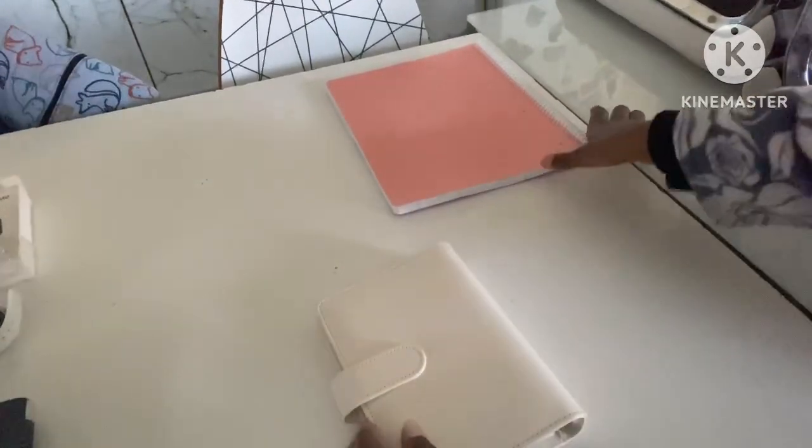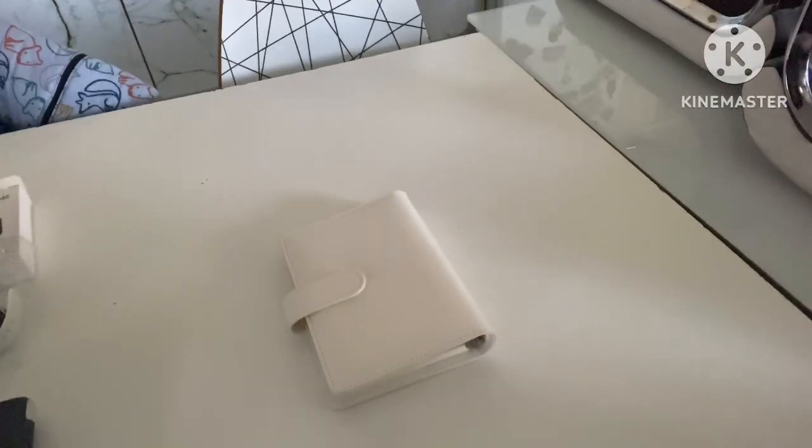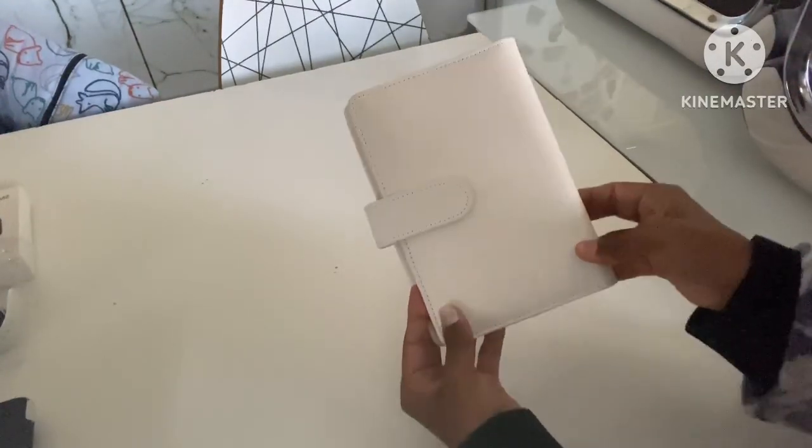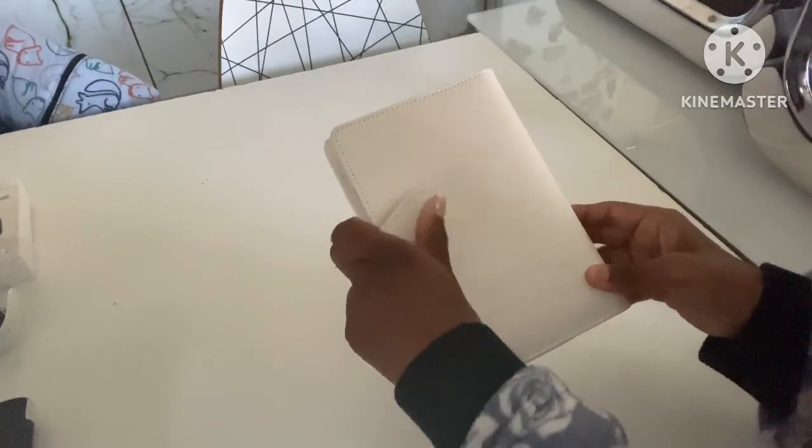my English and French classes. Then this little mini binder journal, as you're looking at, I bought this on AliExpress. For those of you who don't know, it's really cute actually. This was interesting.